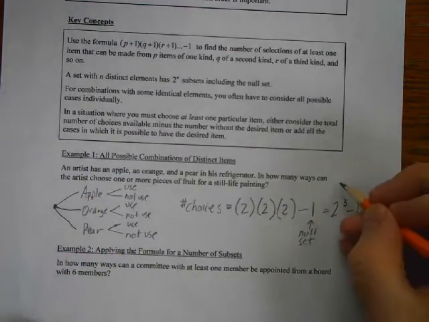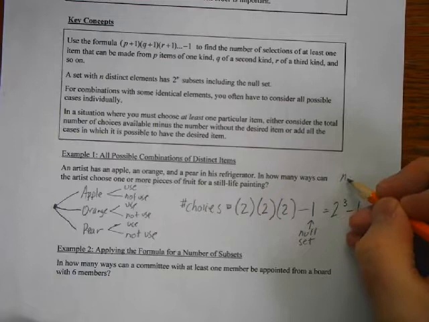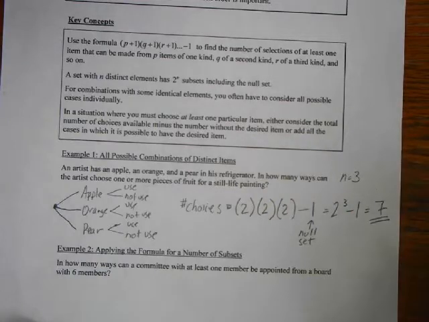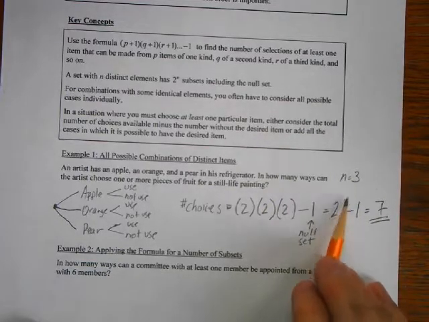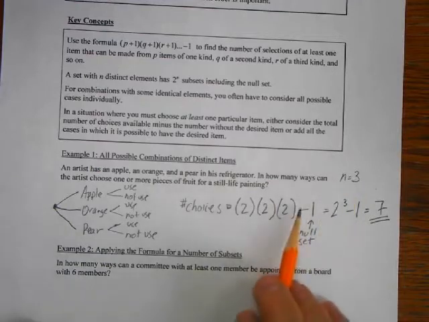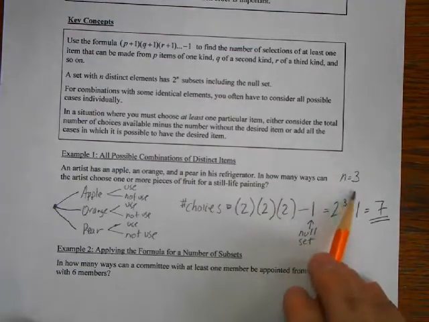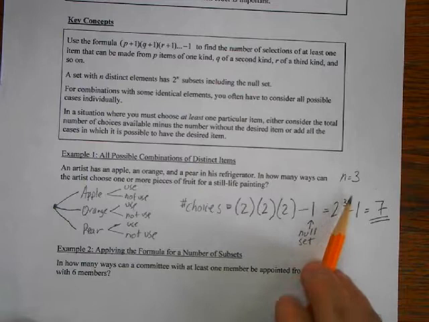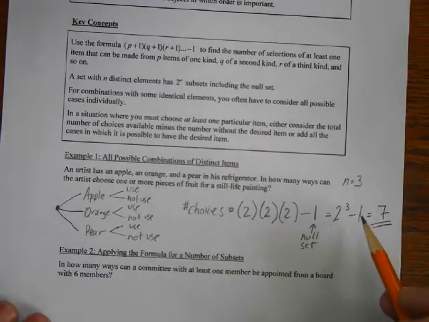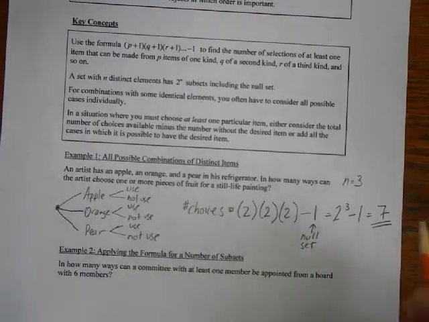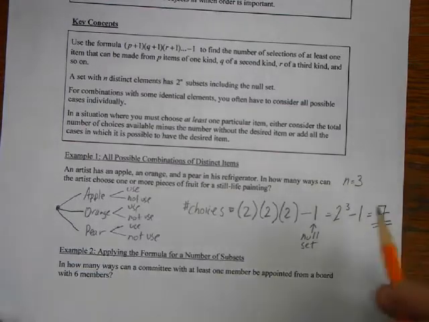So in our case, this is actually n equals 3. So the formula, you can see where that 3 comes in. We basically multiply by 2 that many times, or in other words, 2 to the power n will give us the total number of choices, but that also includes the null set.